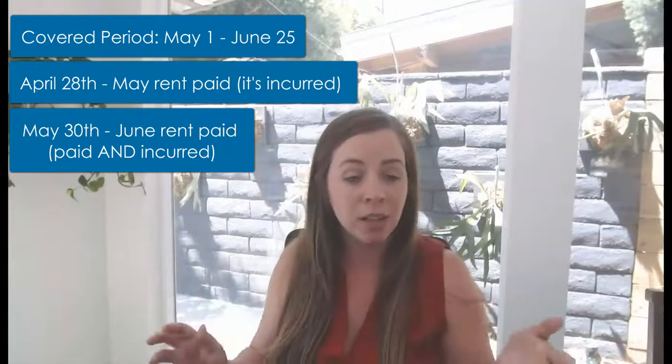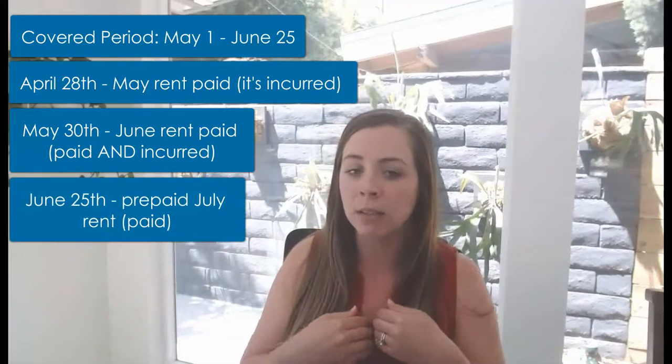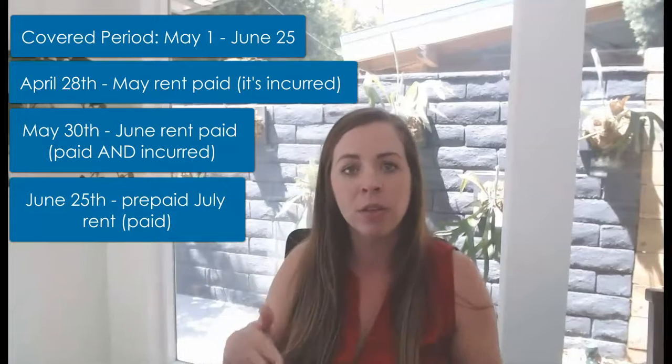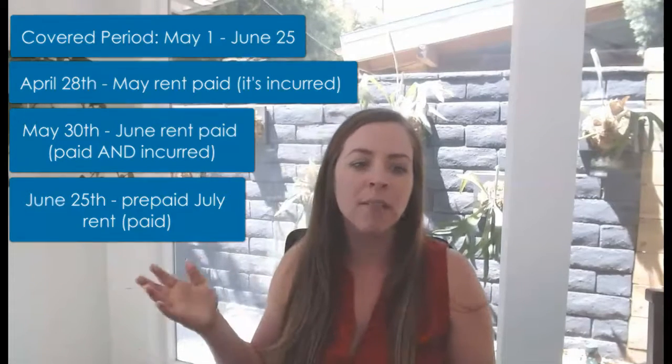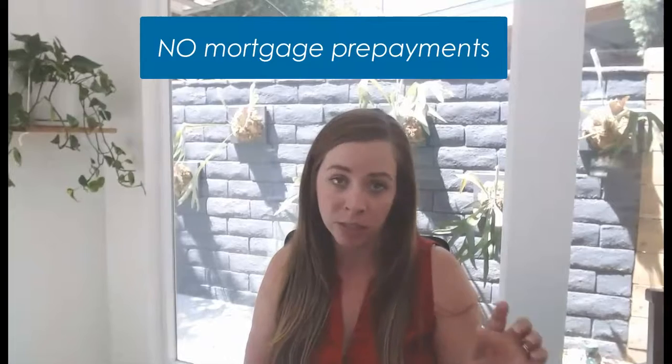Now, when it comes to July rent, though, the way I'm understanding this is that when I prepay my July rent before June 25th, it can be included here, even though the invoice for my July rent might be dated July 1st. One caveat is that if you have a business mortgage payment, whether that be on an office building or an equipment loan, you can't prepay any mortgage payments. That is very specific in the guidance, but they don't specifically say anything about prepaying rent or utilities.